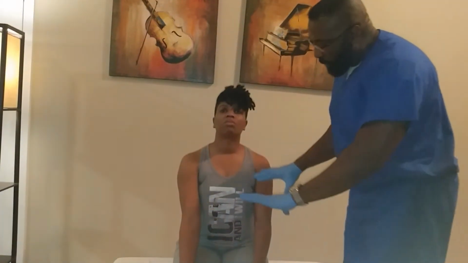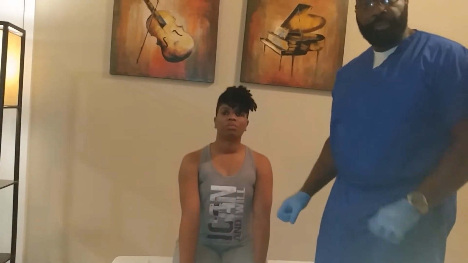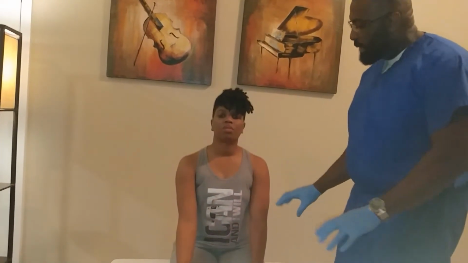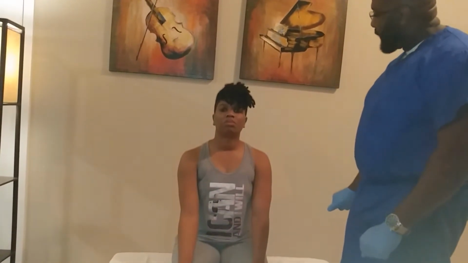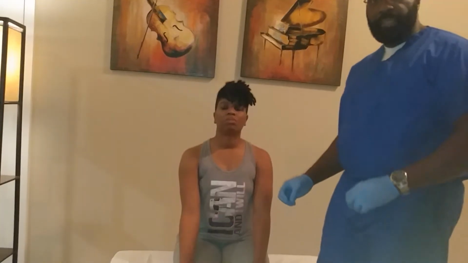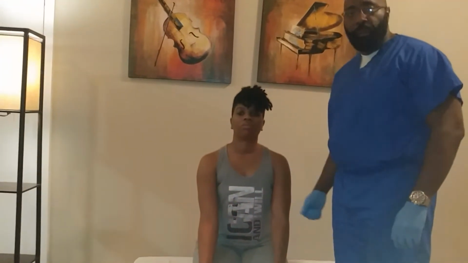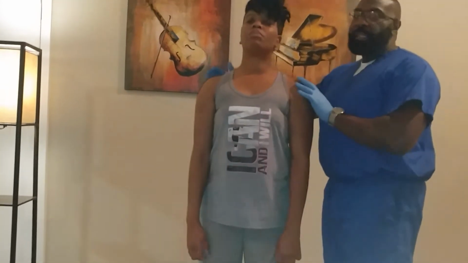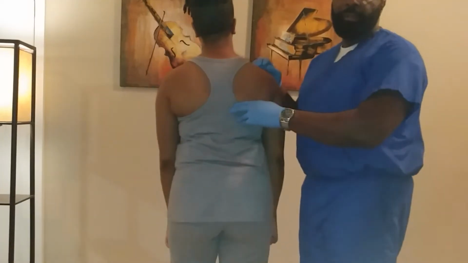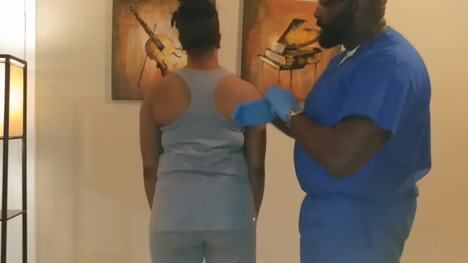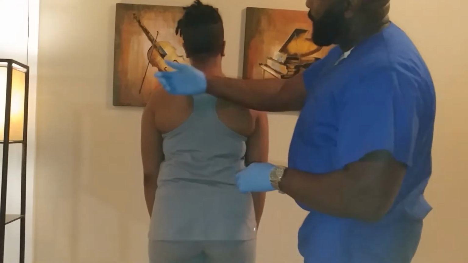I'm also looking at the overall appearance of her, and I noticed that she's well kept. Her skin looks really clean. There's no odor. At this time, I don't smell anything that can be any signs of infection or anything of that nature. I'm going to ask Miss Amber to stand for me. And so we're going to take a look at her back region. The same thing that I did in the beginning, I checked for temperature. I'm going to do the same thing on the back of her neck, on her back area.